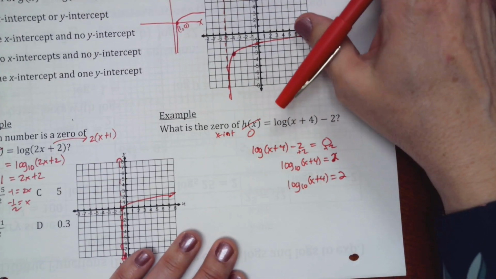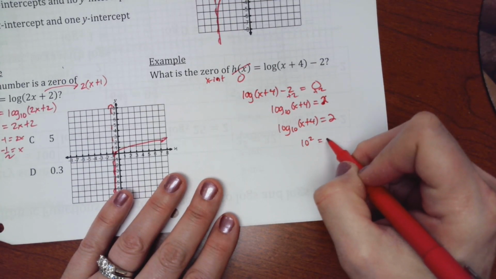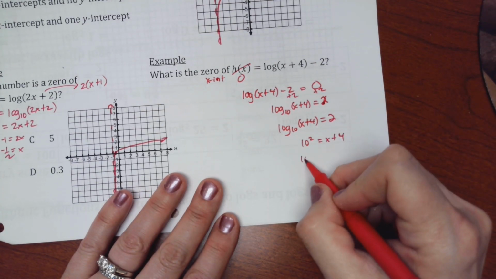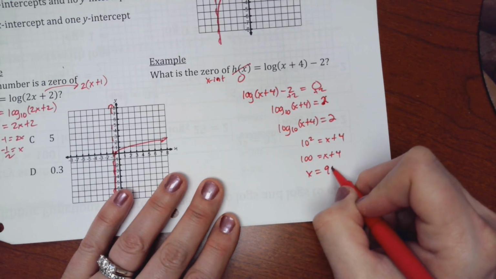All right, so let's go ahead and do it. 10 to the 2 has to equal x plus 4. So that's 100 equals x plus 4. So x, subtract 4, is 96.